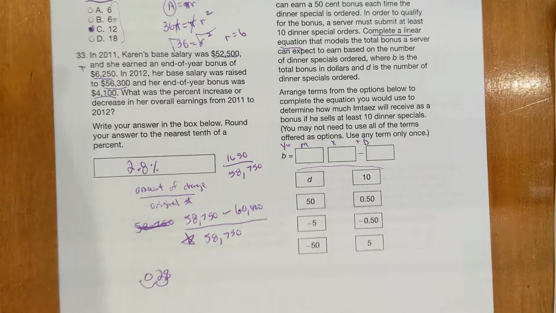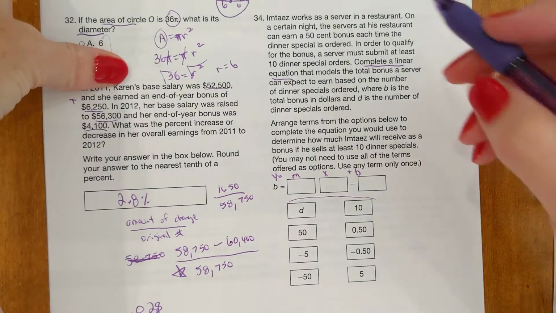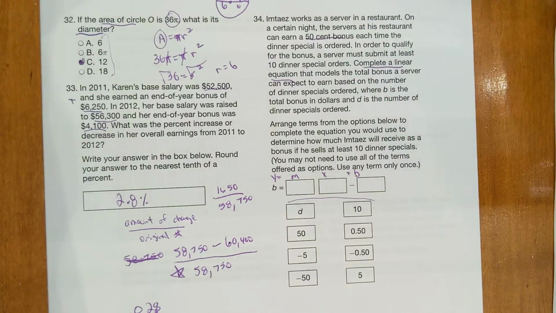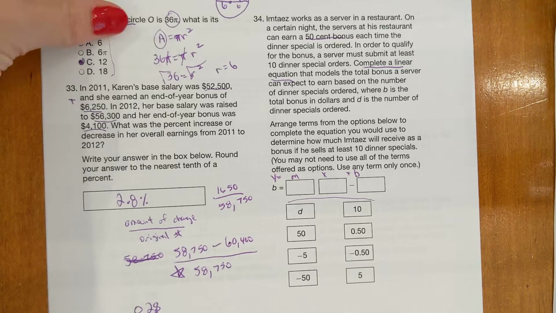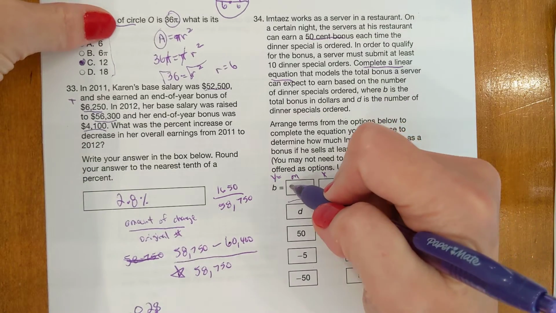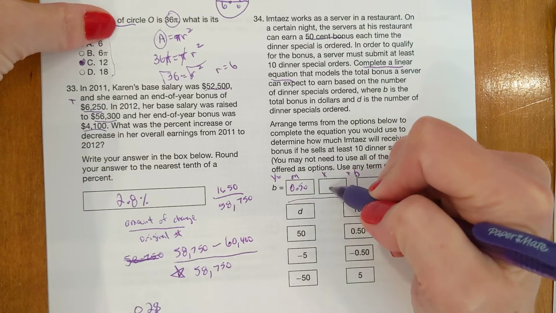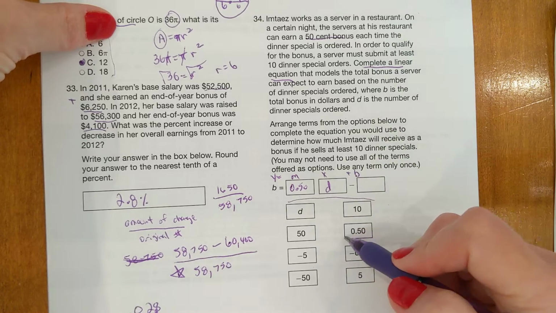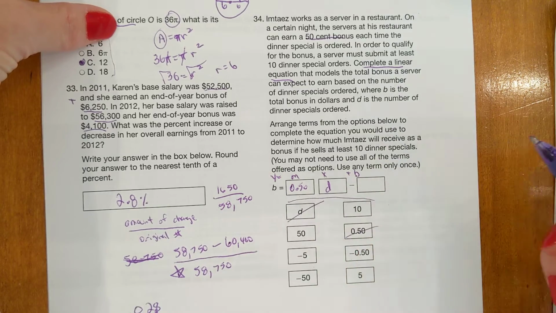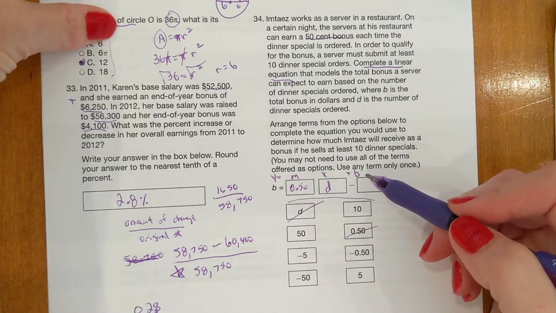Okay, this number up here, the 50 cents, that's the slope. Every time a dinner special is ordered, he gets 50 cents. So that's the rate of change. So 50 cents times each dinner order. So we used our 50 cents and we used our d. And then where does it start though? Where does he start earning money at?